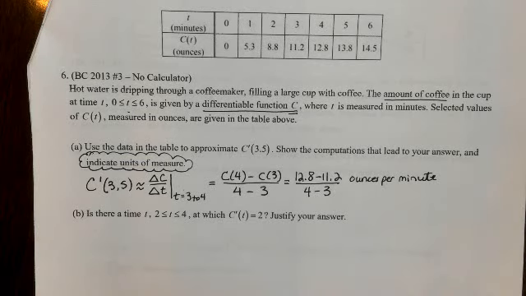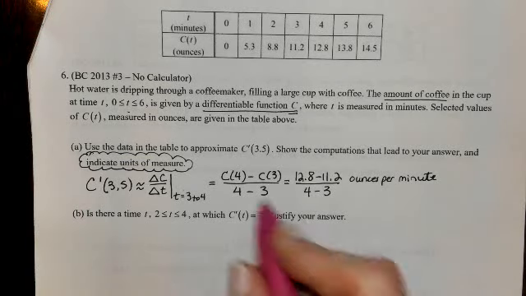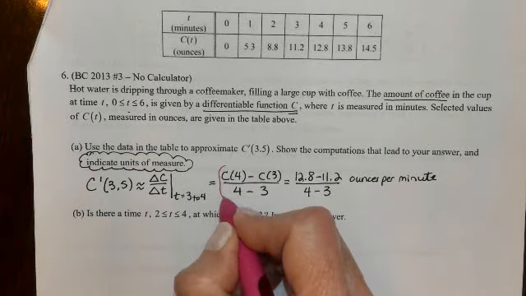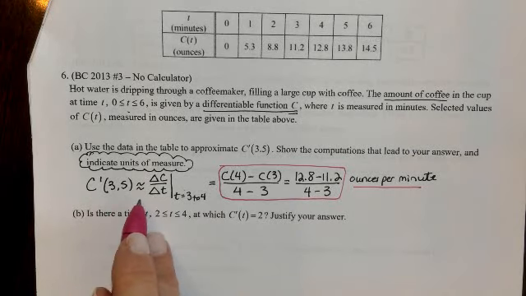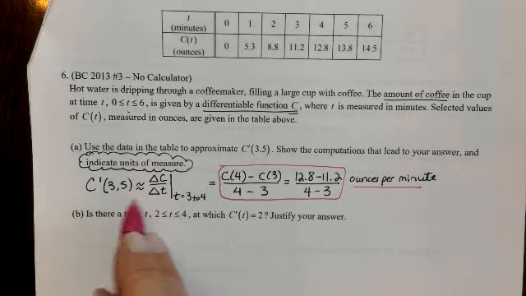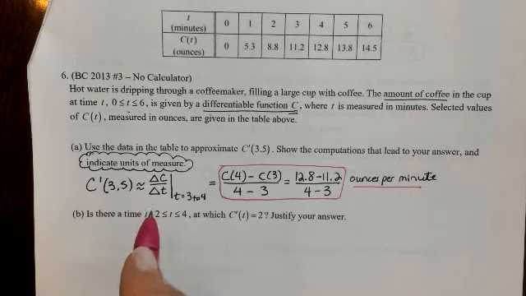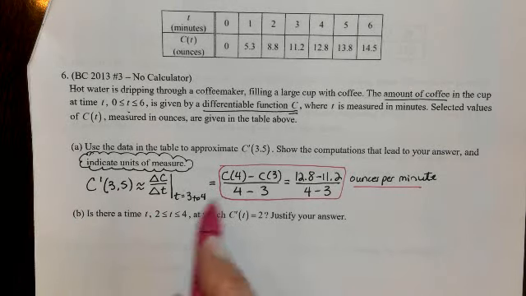All right. Again, you guys, this is what you must write, and your units. That's what you must write. This other stuff just clarifies what you're finding. It's nice. It's just not required by AP.